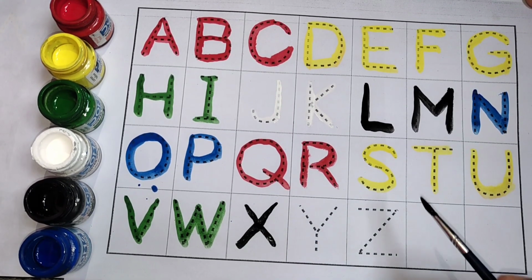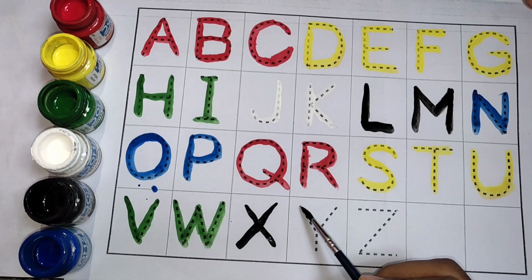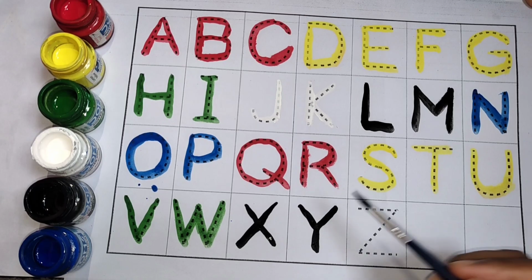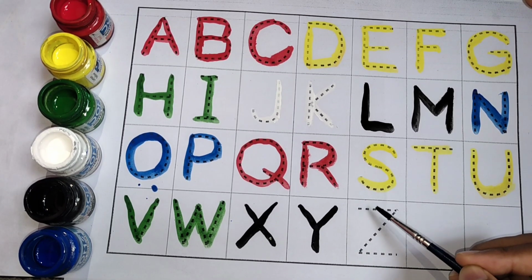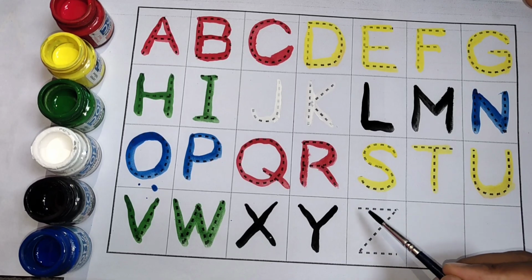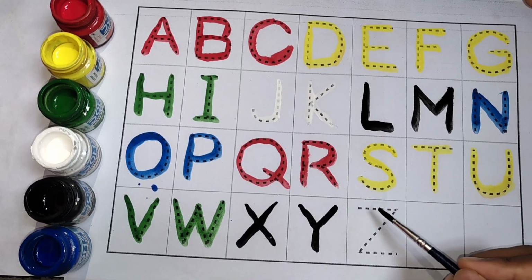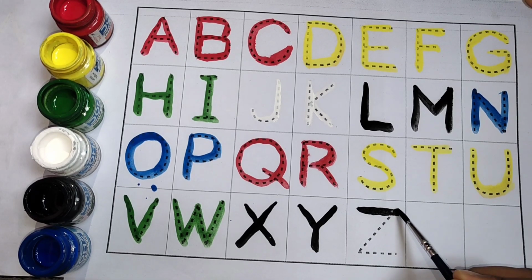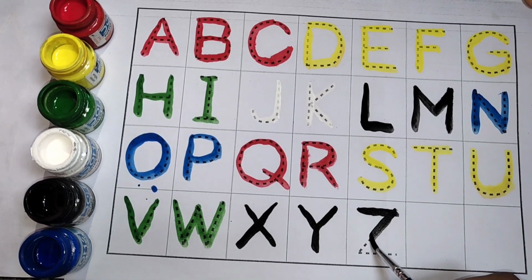Kids, the next one is Y. Y for yolk. Kids, the next one is Z. Z for zebra. Z for zoo. And we again use black color.